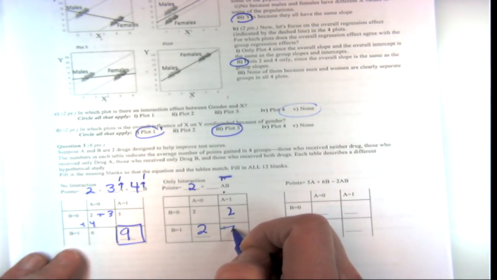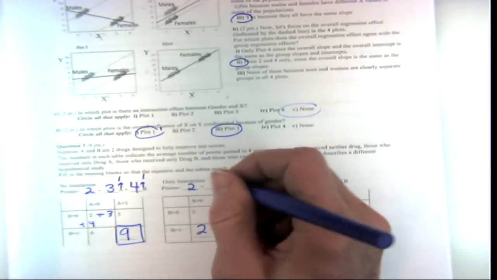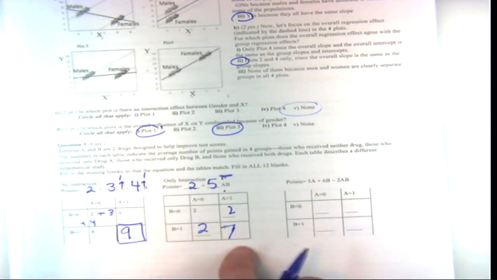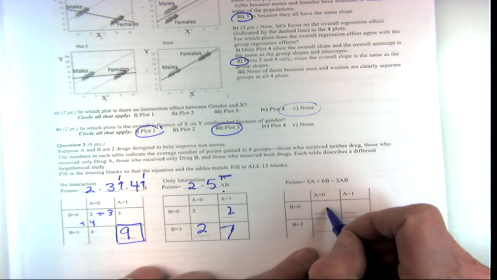You don't have to solve that. But you have to put this here. So when they're both 1, you have to put a 5 in there to get the 7. Does that make sense to everybody? All right. And then this last one, when they're all 0 here, you get a 0.